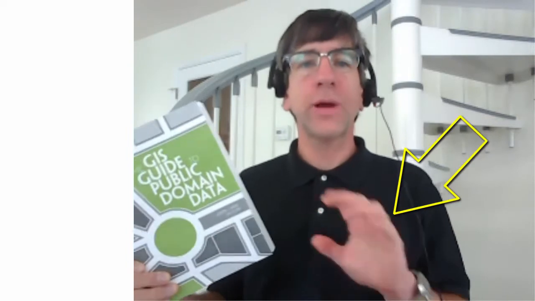Now, Jill Clark and I wrote this book because we're both very passionate about how to use data, why to use data, issues of data quality, etc. I used to work at the U.S. Geological Survey, for example, and so I have a long time interest in meaningful use and understanding of spatial data.